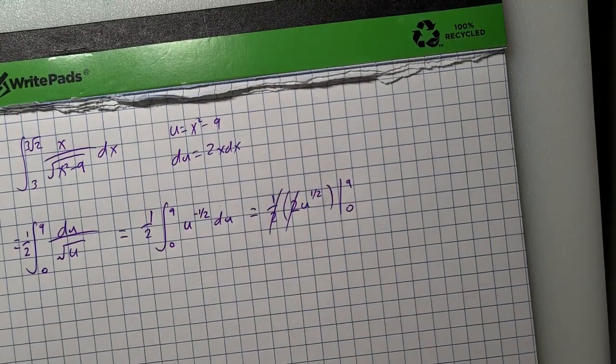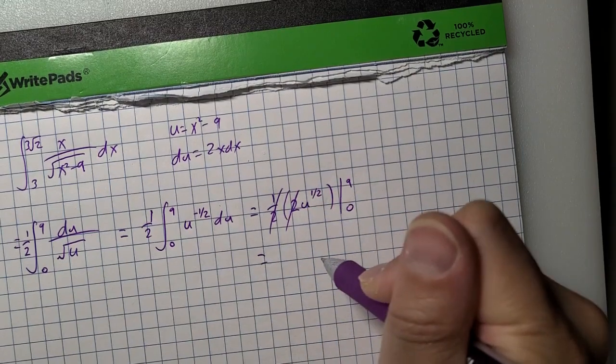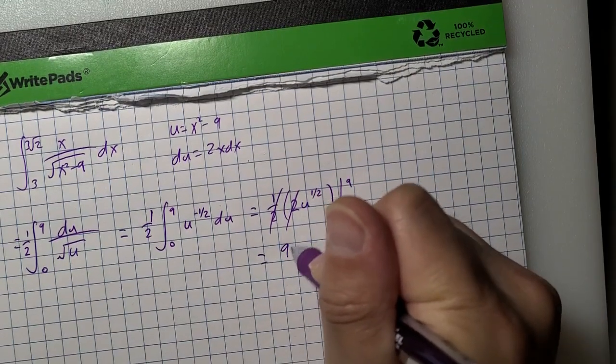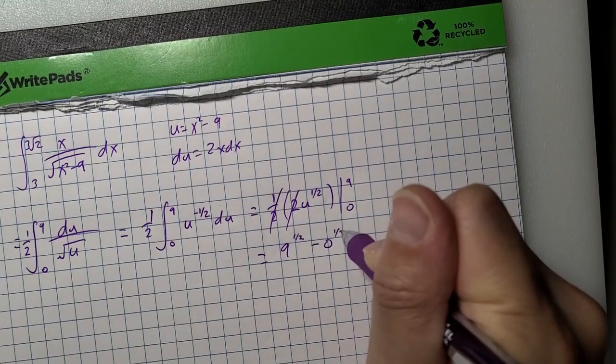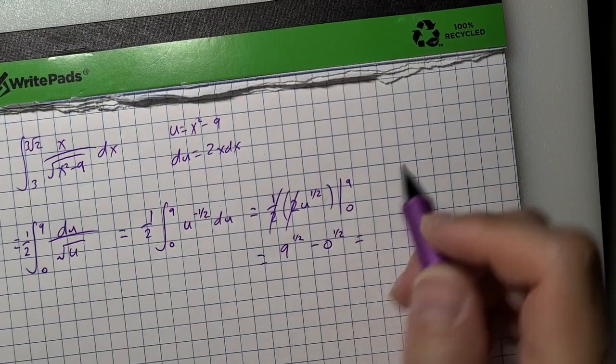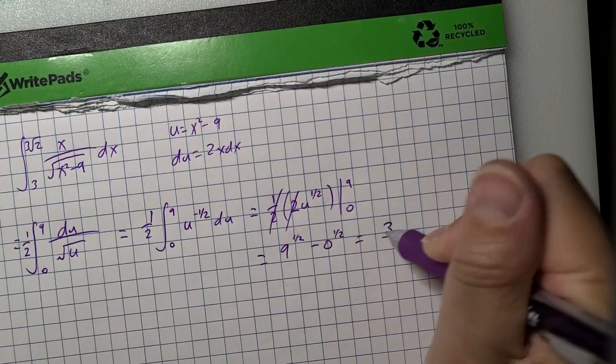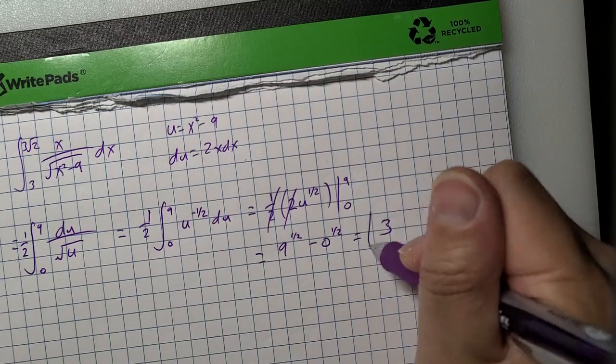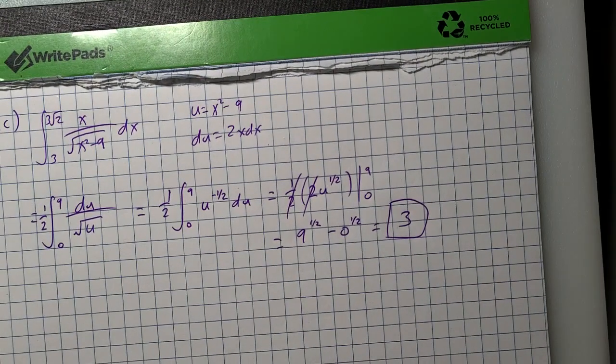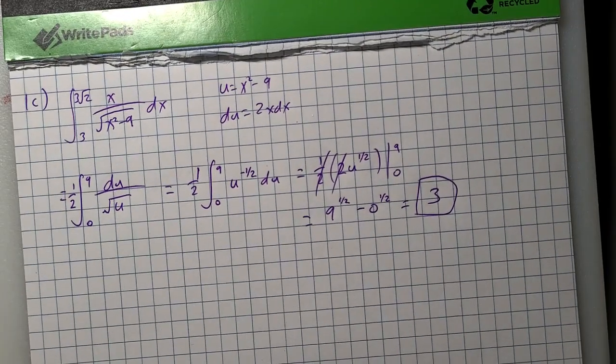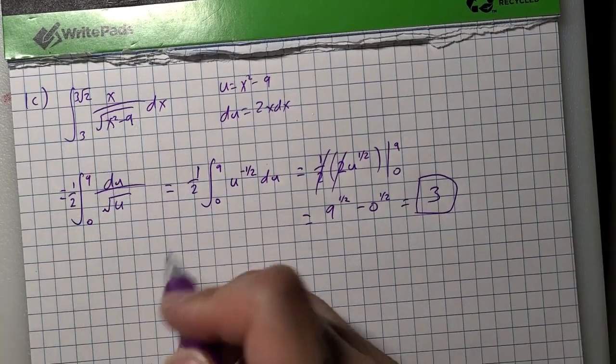These would cancel. So by fundamental theorem of calculus, we're left with 9 to the half power minus 0 to the half power. 9 to the half power is just square root of 9, that is 3. 0 to the half power, that's 0. So we have our answer right there. Pretty quick. In my opinion, slower way is we can do trig sub also.